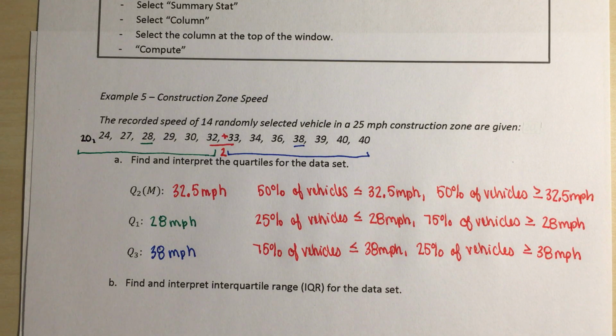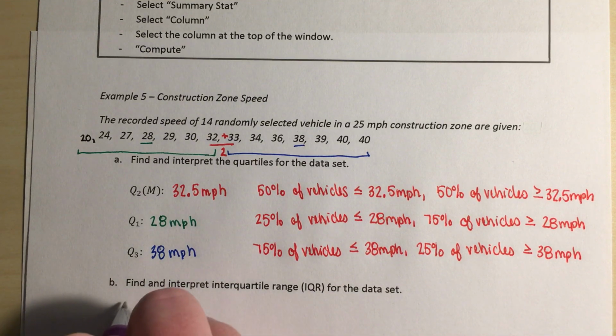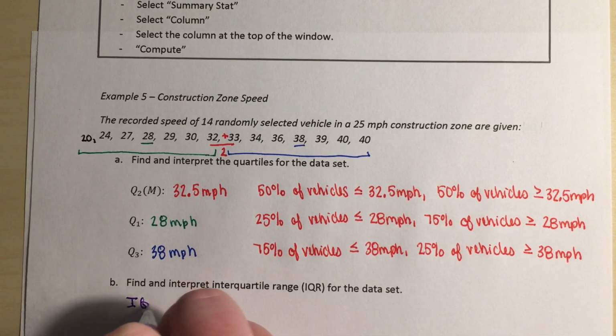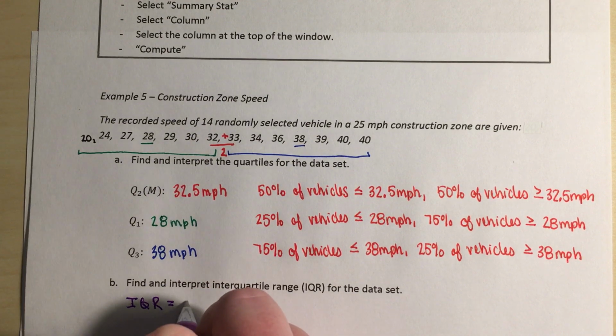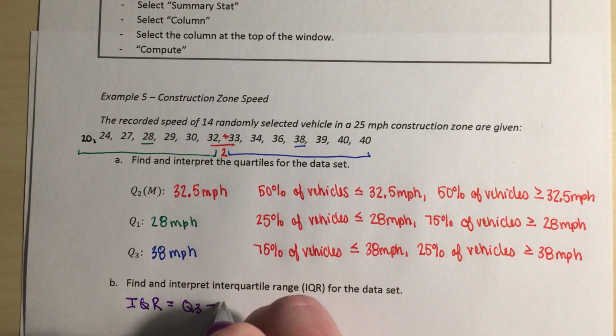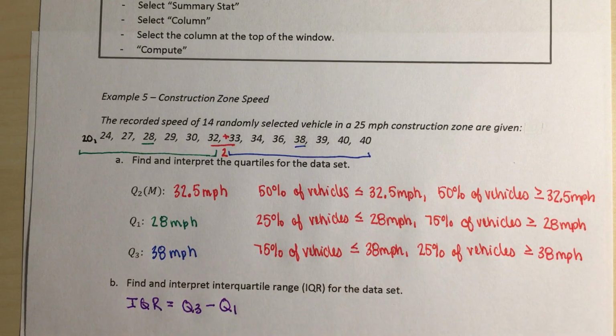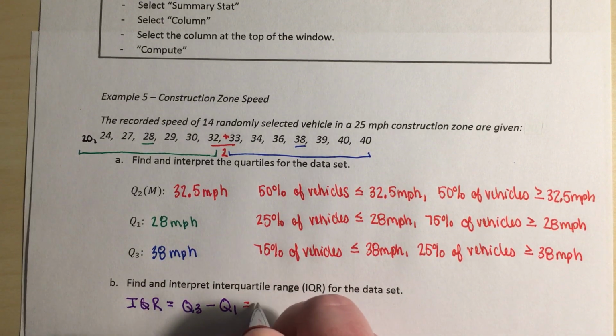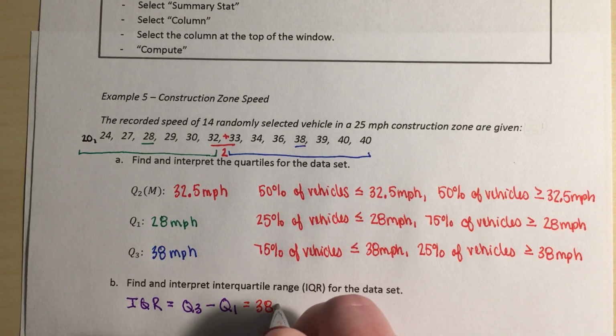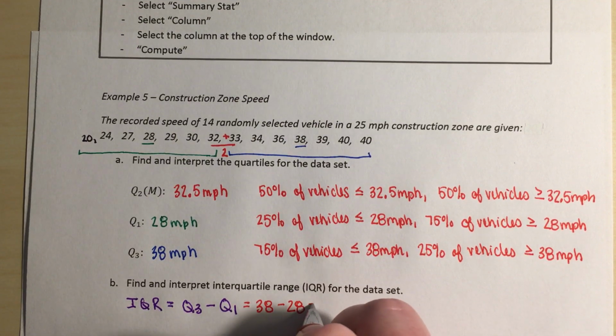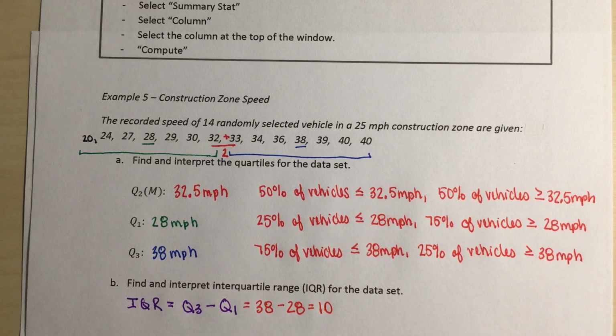Now, in part B, we are asked to find and interpret our interquartile range for the data set. For our interquartile range, we're always going to take Q3 minus Q1. So that's how we're always going to find this. In our particular case, we're going to take 38 minus 28, which gives us 10.